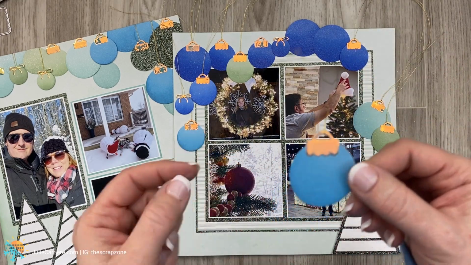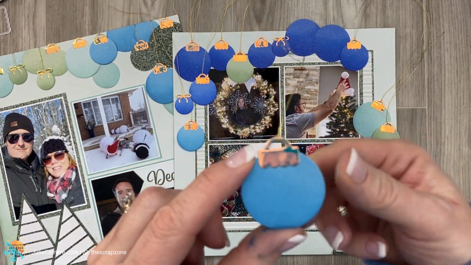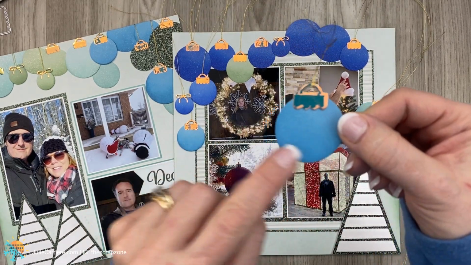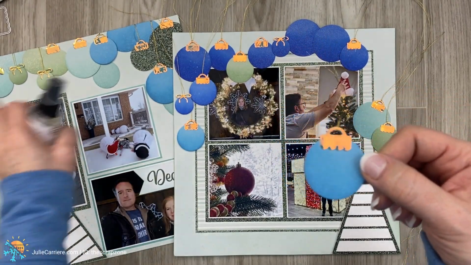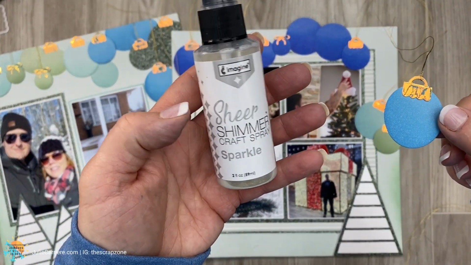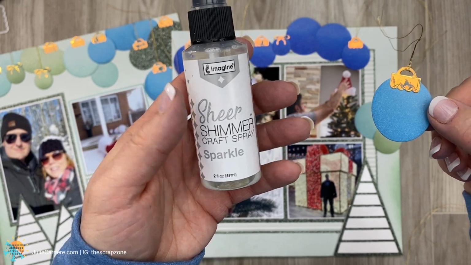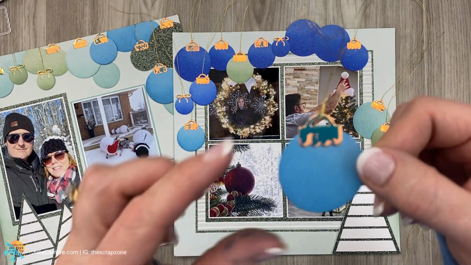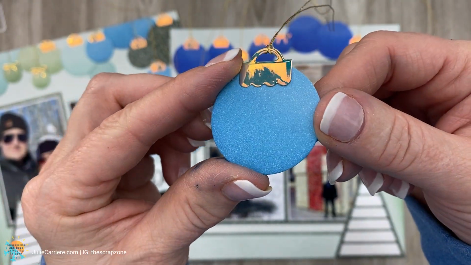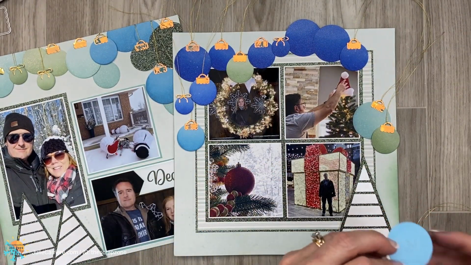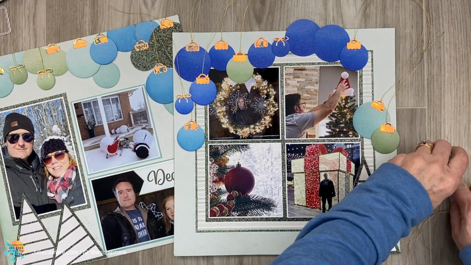I just wanted to recap the treatment that I did to the little ornaments. I did add some ink blending at the bottom just to give them a little bit of dimension. And then I sprayed all of them with this sheer shimmer craft spray, and it just gives them a nice little shimmer. I don't know if you can see that, but it looks really good in real life.